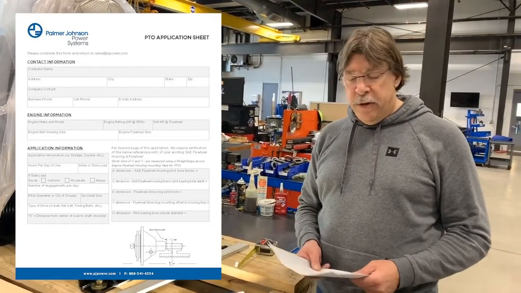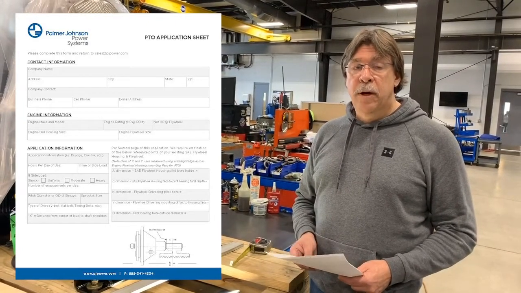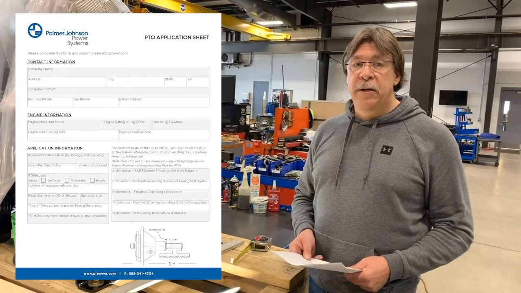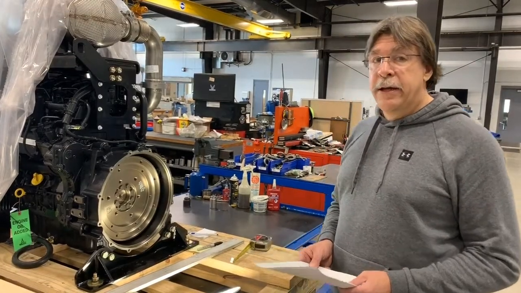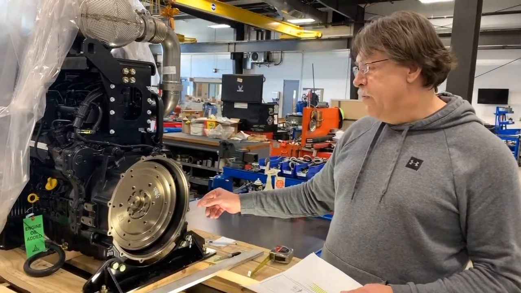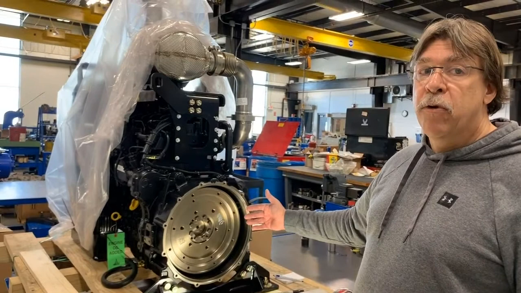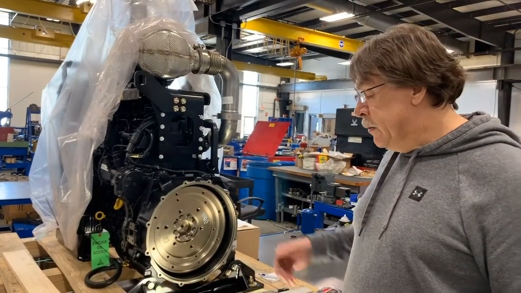Here today with you to discuss the 5 dimensions needed for our PTO coupling application data sheet. These are all done on an industrial engine SAE housing. There are 2 types of engines, a commercial and industrial. All of our product is designed for industrial engines.